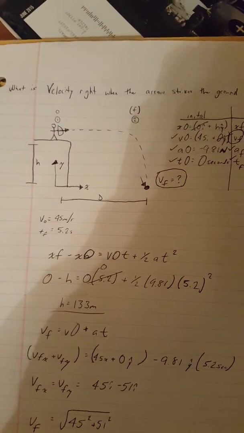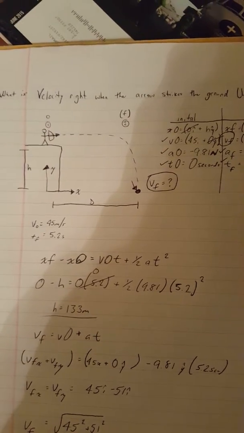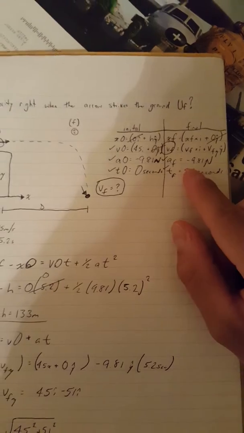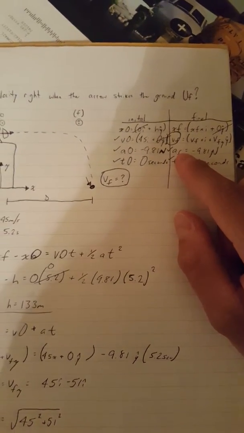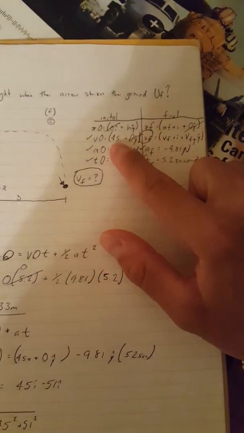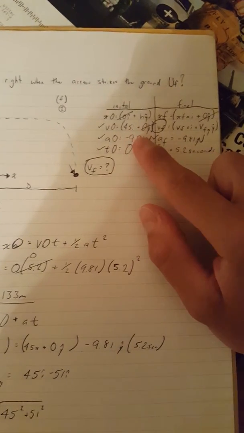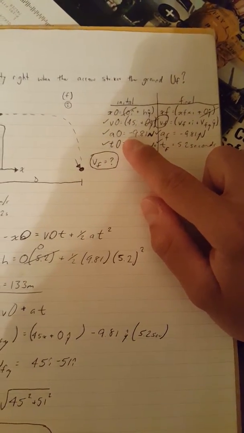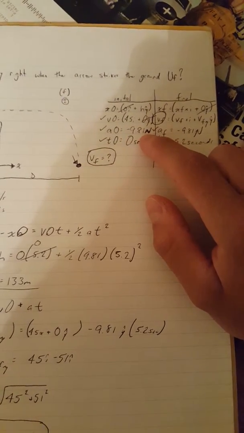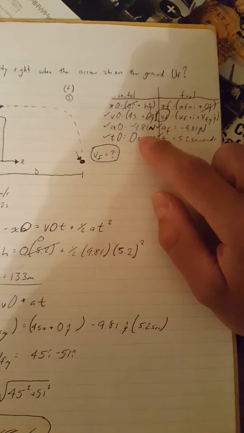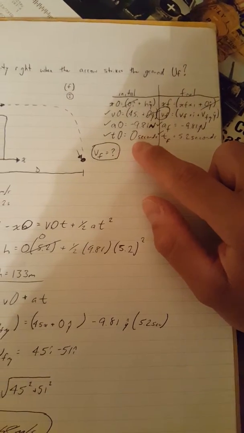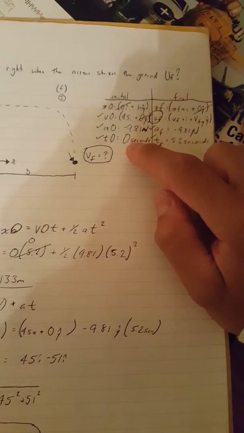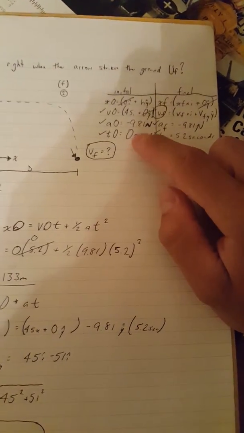First of all, we have to find the height. To figure things out, I did the initial and final. I took what we knew: the initial was 45 meters per second, and the force of gravity was working on it in a negative direction. We didn't know how many seconds, but at first it's going to be 0 seconds.